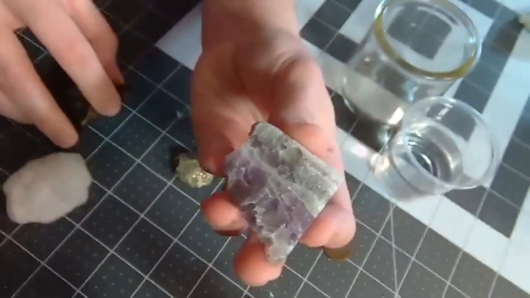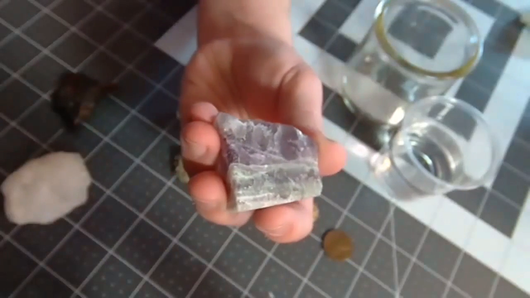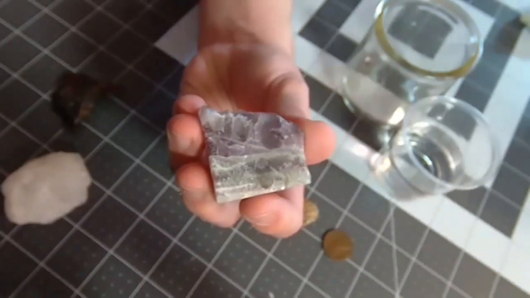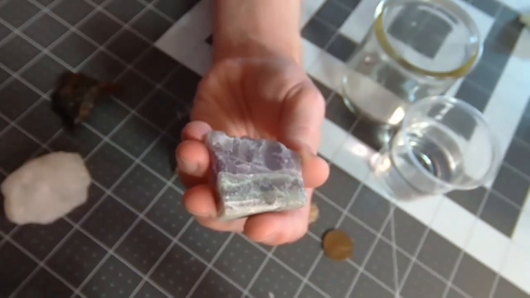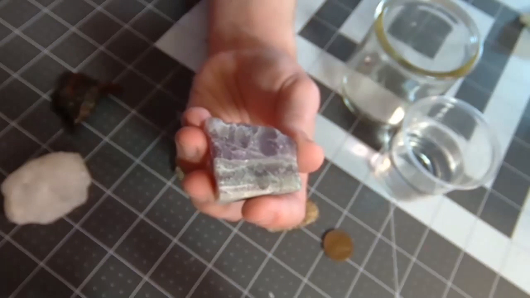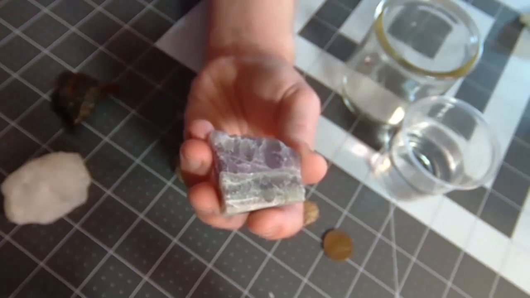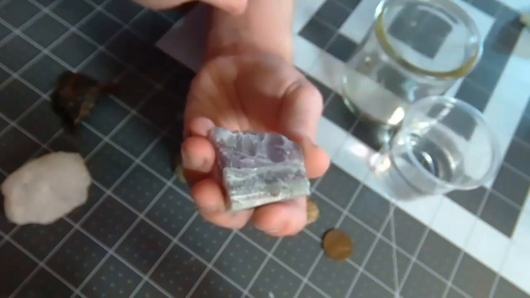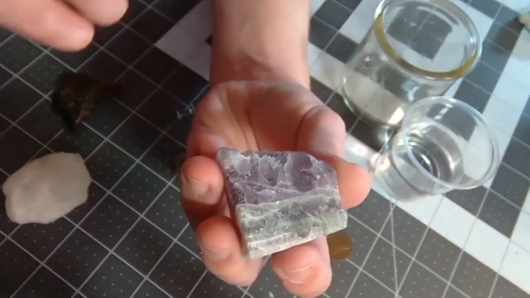But we're going to do something to our piece of fluorite here that will change the way that it looks. I don't know if you're doing the experiment along with us. If you are, I want you to grab one of your rocks and we're going to put a little bit of water on it. So I'm just going to dip my finger in some water here and we're going to observe how it might change. All right, ready? Here we go.